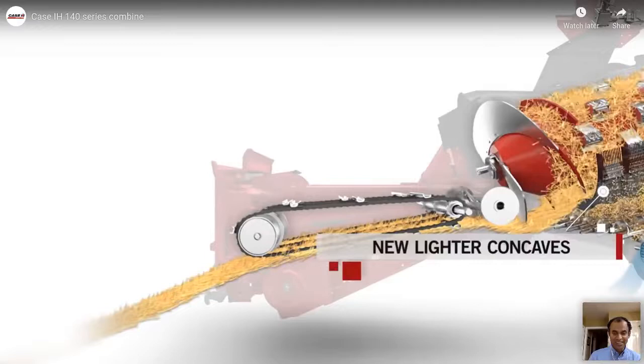Like I said, in this video, the header is not shown. They're assuming that the header is doing its job and feeding it to the front of the combine, pushing it up.